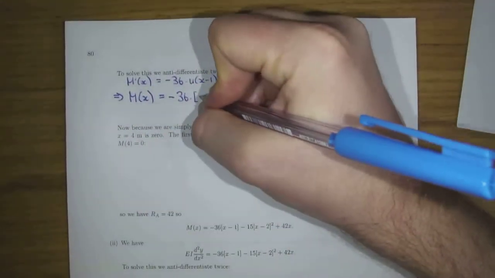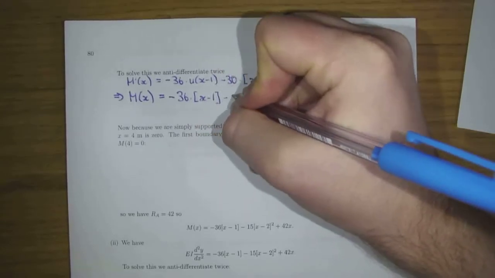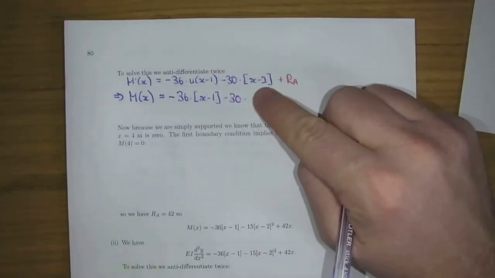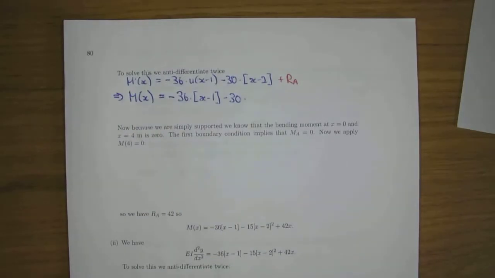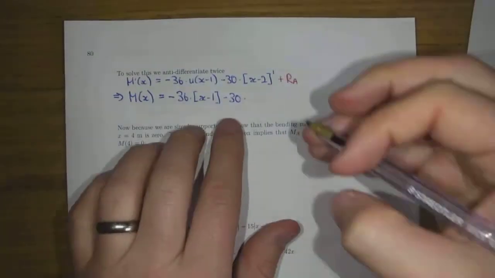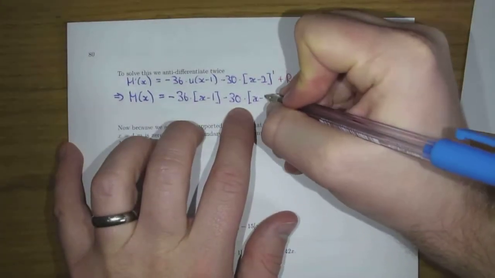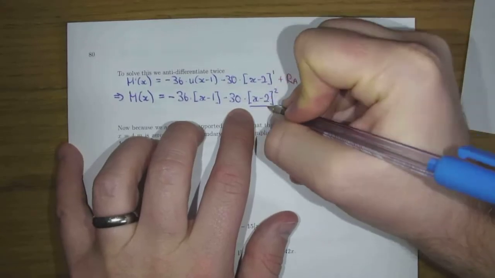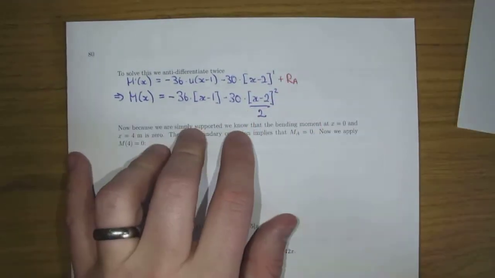Antiderivative of u is square bracket. Fix the constant minus 30, and recall that the square bracket, for the purposes of antidifferentiation, just behaves like a power. So it's just like a power of x. So it's just add 1 to the power, divide by the new power, like that.